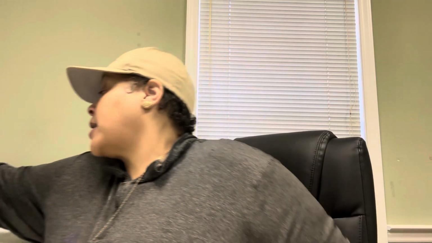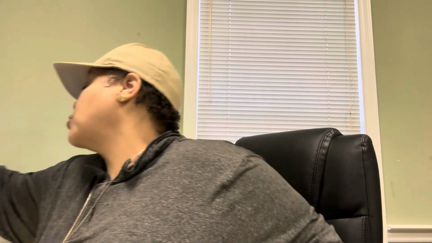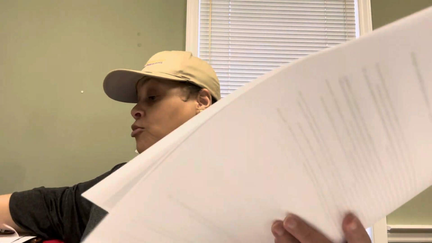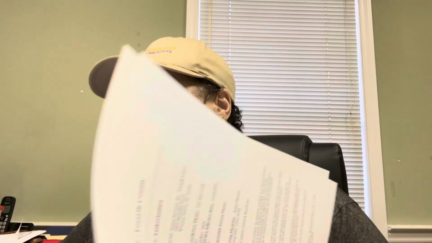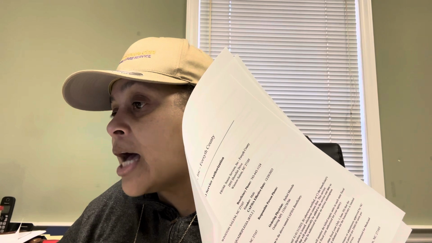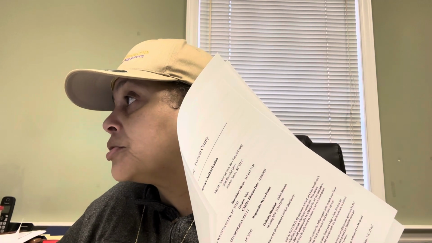So right now I'm getting ready to put a client packet, client folder together, which is going in here. So I already met with the client, and I already have my information, and I printed out the wrong thing, but I have my information.